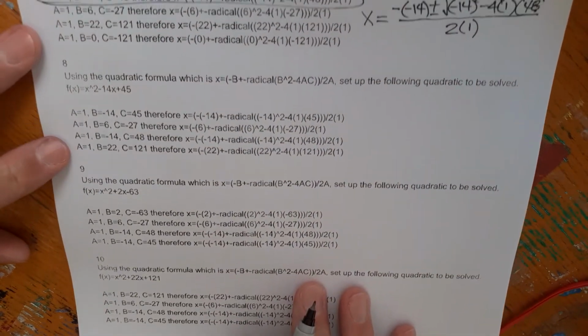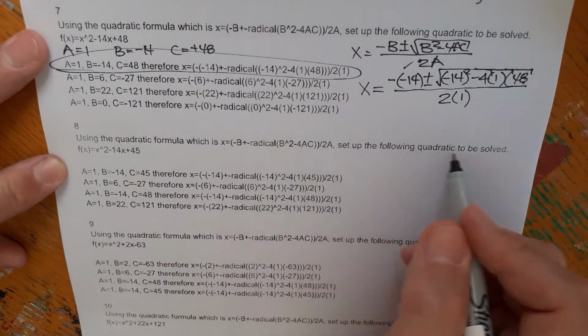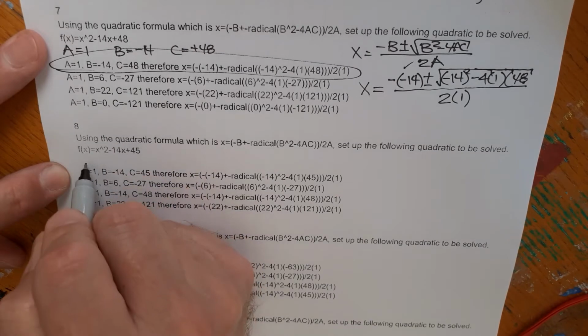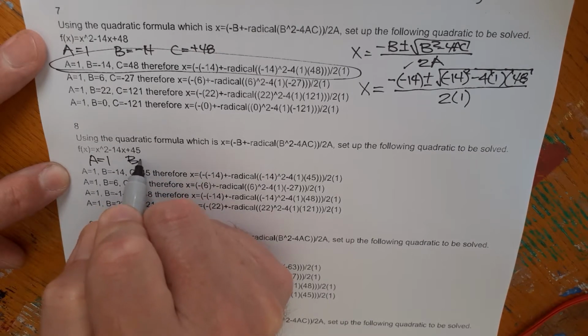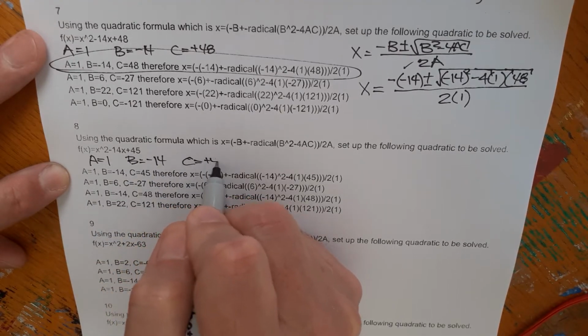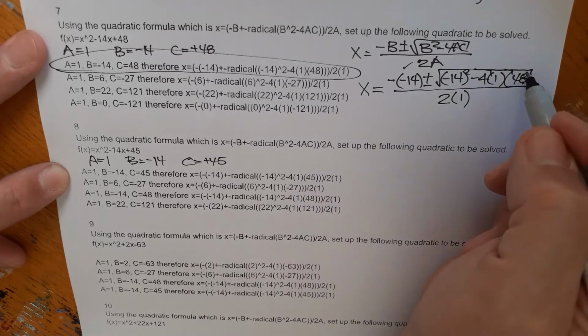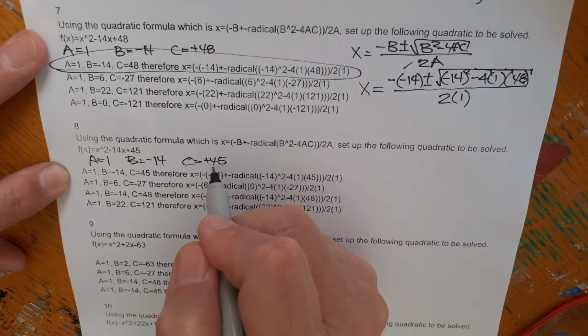Let's take a little bit of time, and I might just go ahead and do this one. A equals 1. B equals negative 14, same thing. C in this case equals positive 45. So very similar to the problem we just did, only we changed it to positive 45.